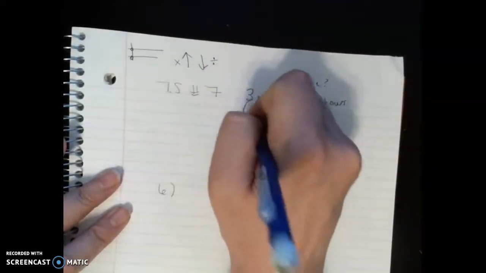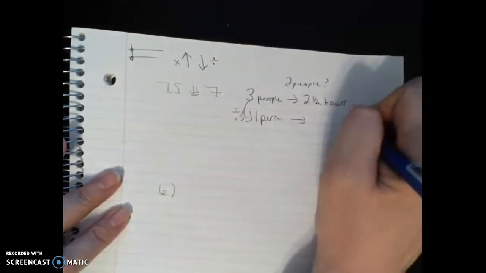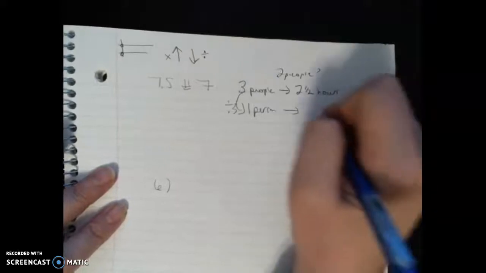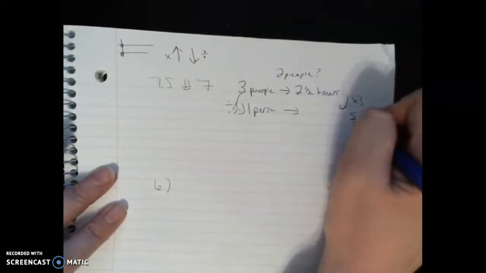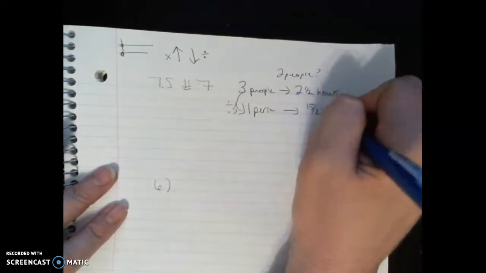All right, so I'm going to go down to one person, which means I'm going to divide by 3, which means it should take 3 times more time to get it done. So what is that? 5 halves times 3 over 1 is 15 halves hours. And I'm just going to leave it like that.